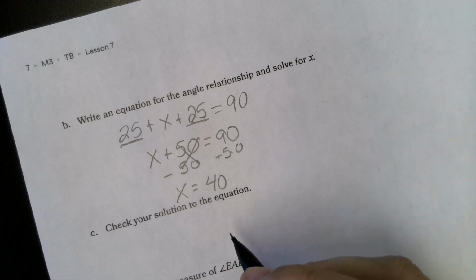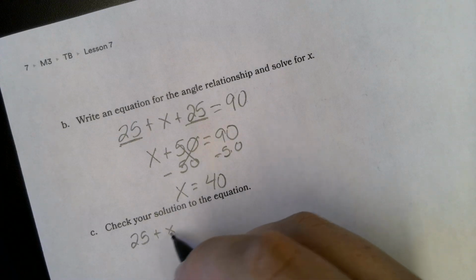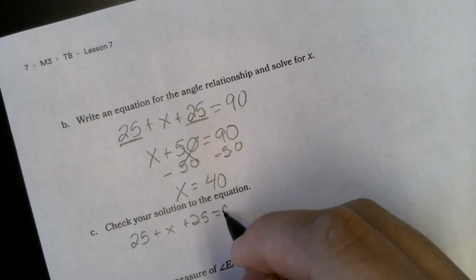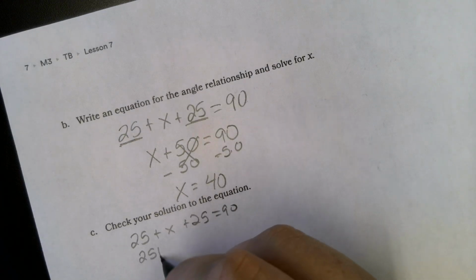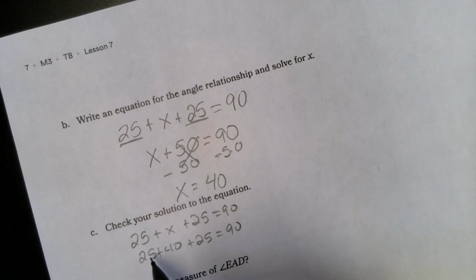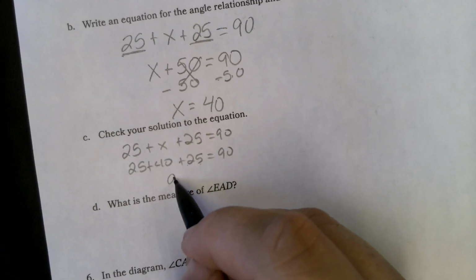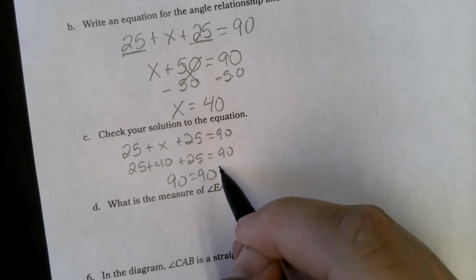So x is 40. If we check the equation, we say 25 plus 40 plus 25 equals 90. Well, I've got 65, 75, 85, 90. 90 equals 90.